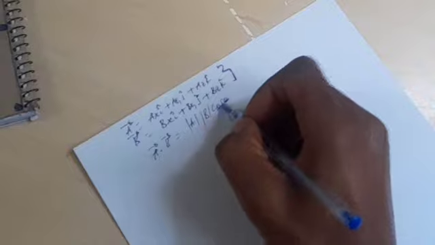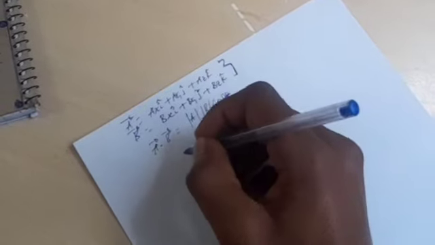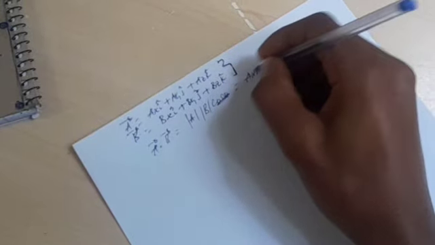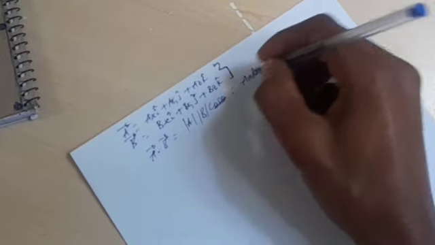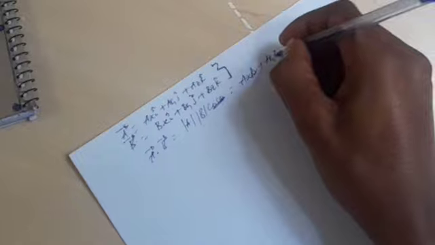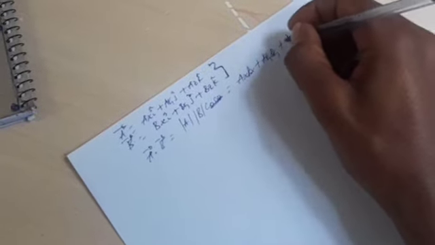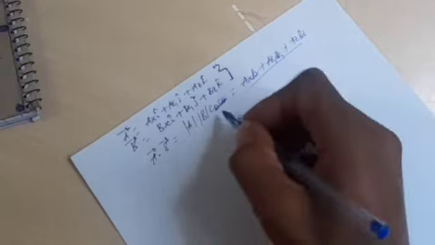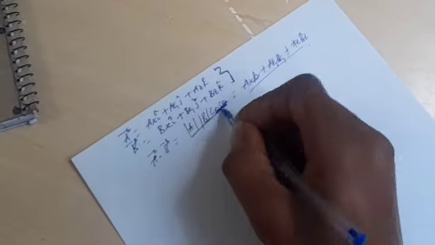If theta is not given, we have to use another formula: ax bx plus ay by plus az bz. We can use this formula if the angle is not given. If we do have the angle between a and b, we can use the first formula easily.